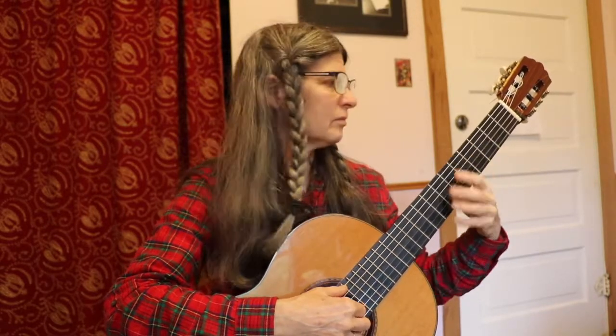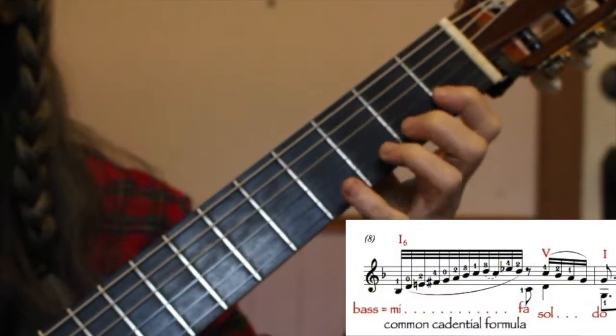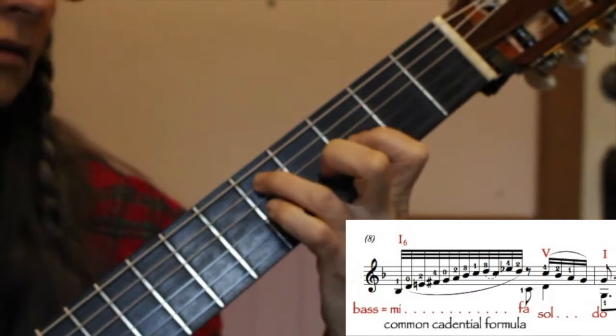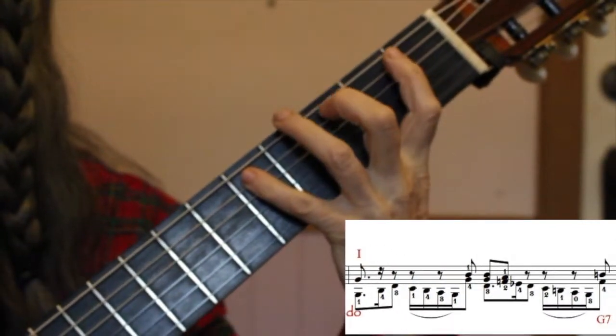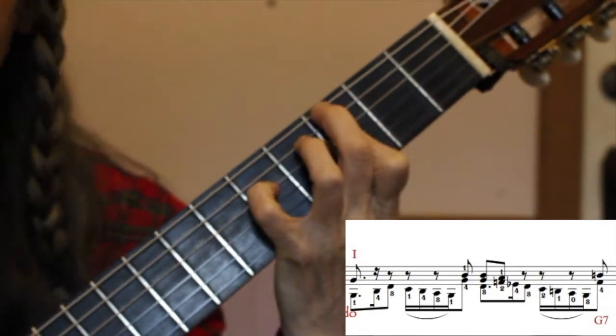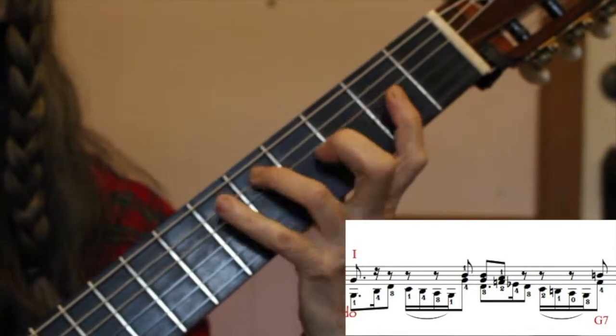So we're going to start from where he gets to G minor. And G minor, the main theme. And so now we're going to head back home by a circle of fifths.